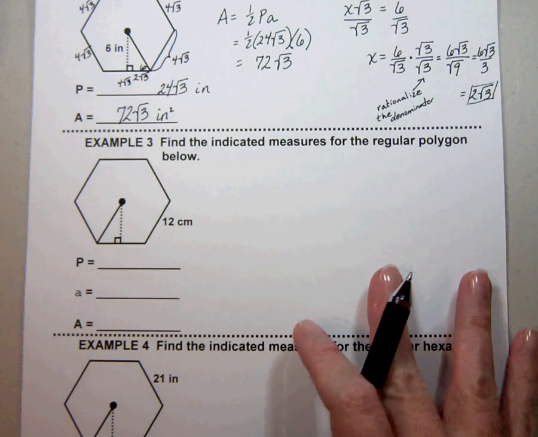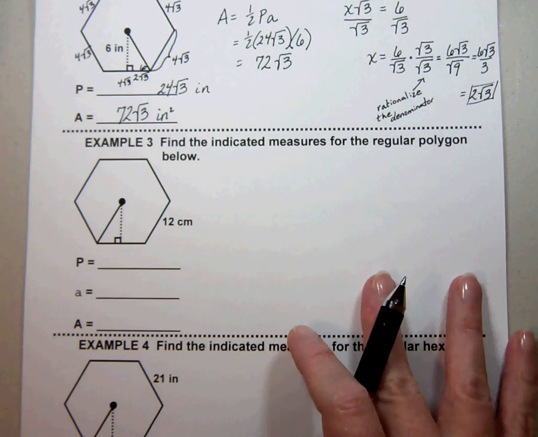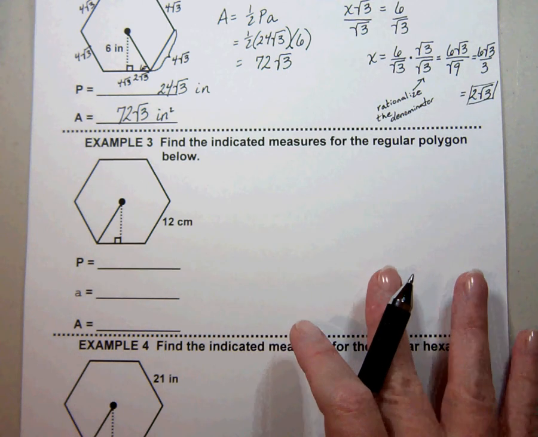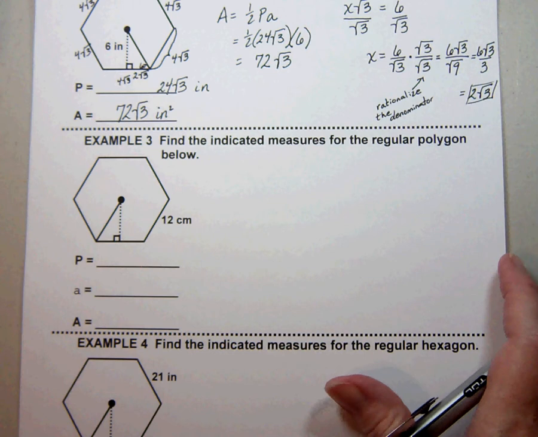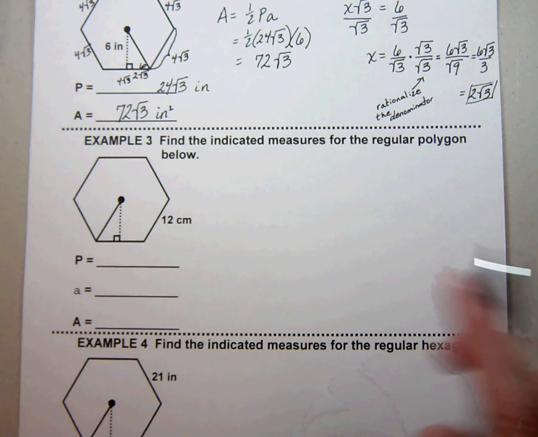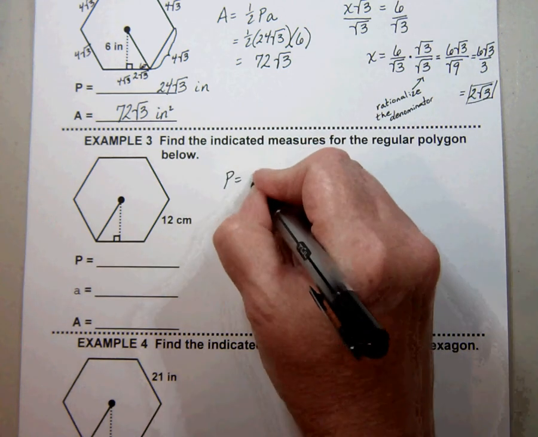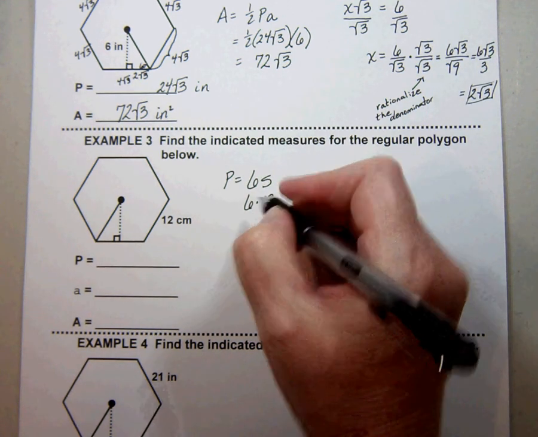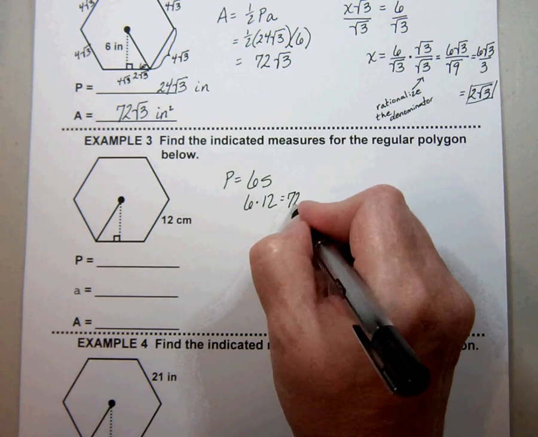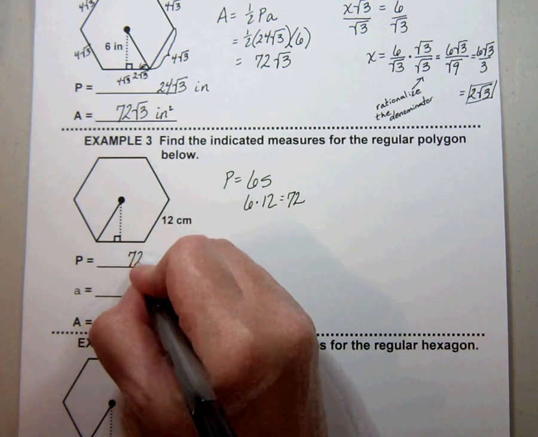Alright, look at example 3. Find the indicated measures of this regular polygon. Okay, this one starts out a little bit easier because 12 is the side length. It's a regular polygon, so all the sides are 12. The perimeter is just 6 times the side length, so 6 times 12. 6 times 12 is 72. So your perimeter is 72 centimeters.